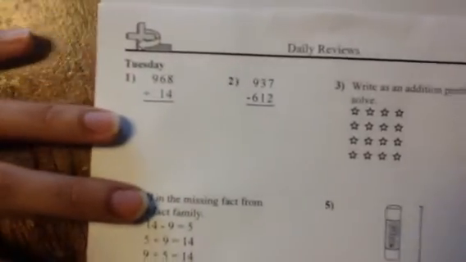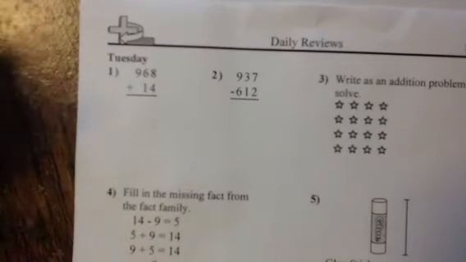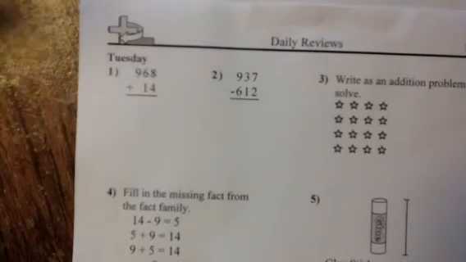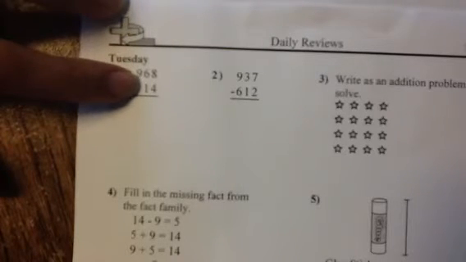So look at number 1. Number 1, it says 968 plus 14. So when we add, what do we do first? We're going to add the ones place. Now, if you notice, we have a 3-digit number and a 2-digit number there. What is this 2-digit number missing? It's missing a hundreds place. What number is right there? 0. Okay, so imagine there's a 0 right there.